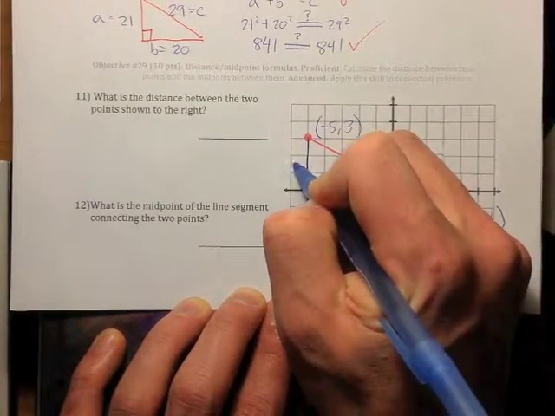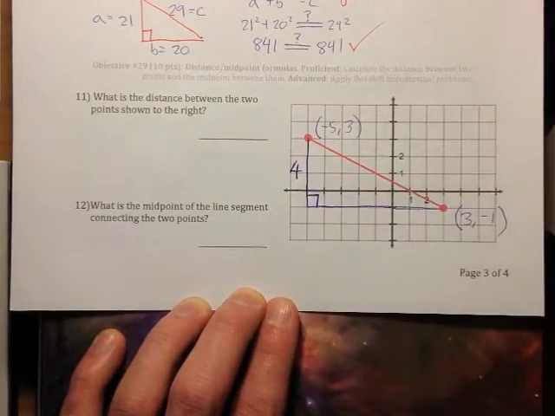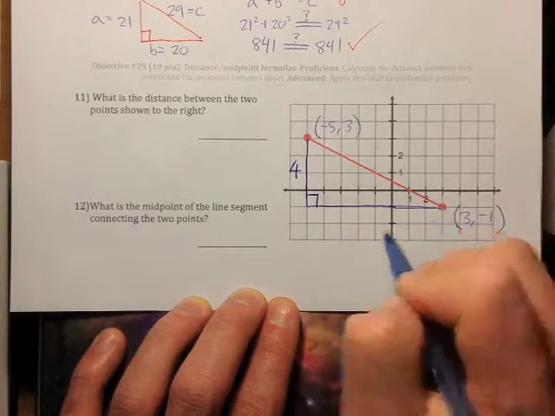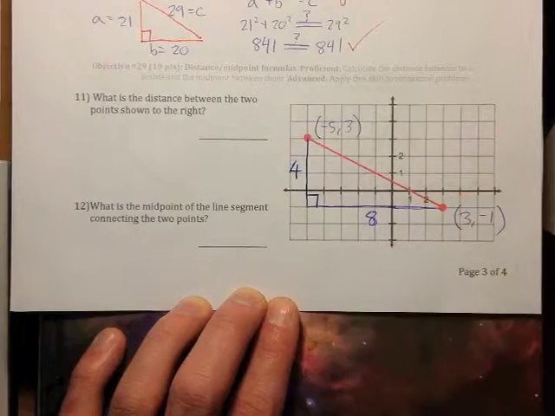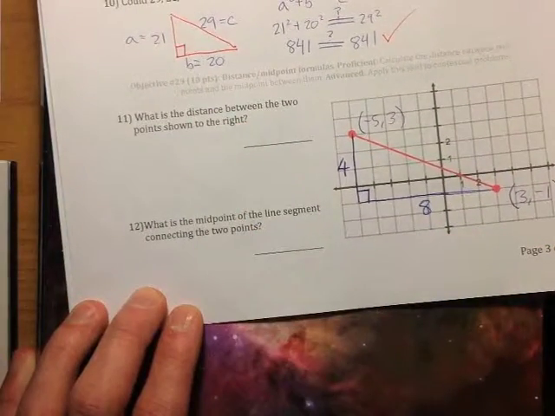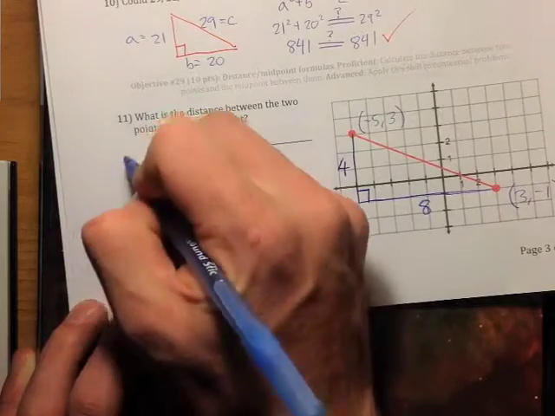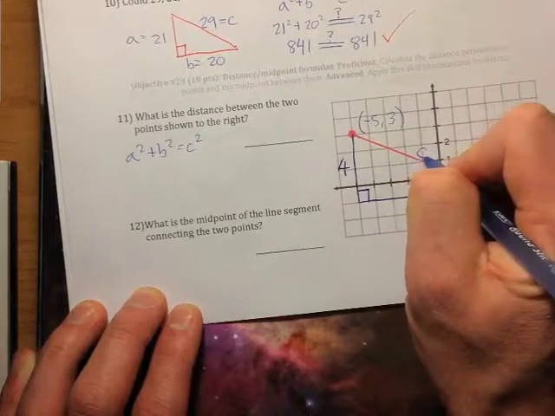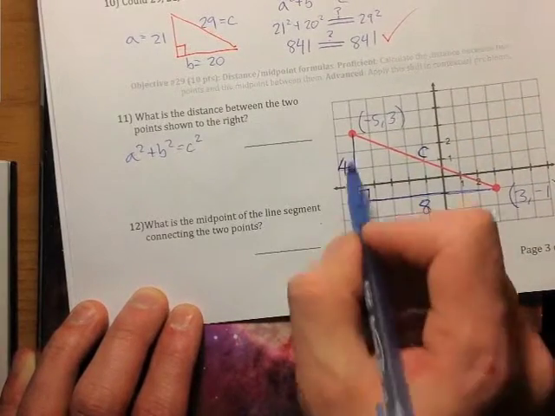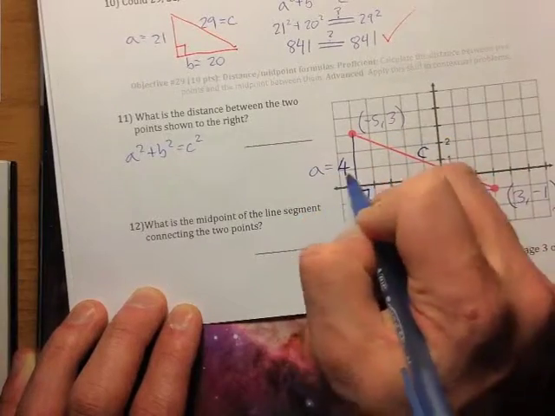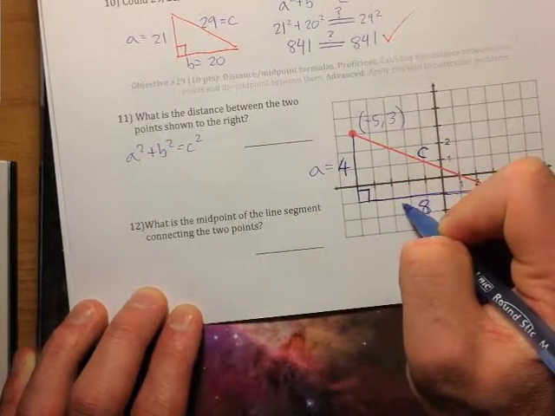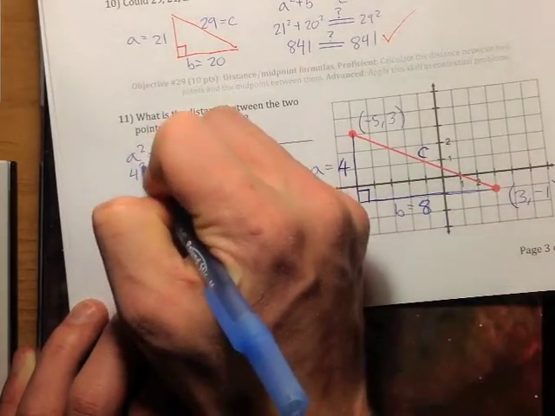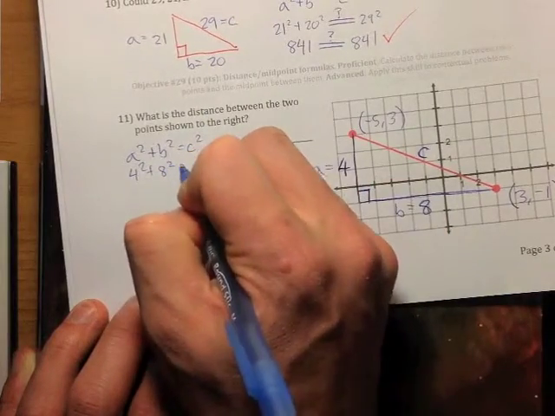In this case, this is 4. Length of that side is 4. The length of this side is 1, 2, 3, 4, 5, 6, 7, 8. And then all we need to do is use the Pythagorean Theorem. a squared plus b squared equals c squared, where this is c. Okay? So if we call a 4 and we call b 8, 4 squared plus 8 squared equals c squared.